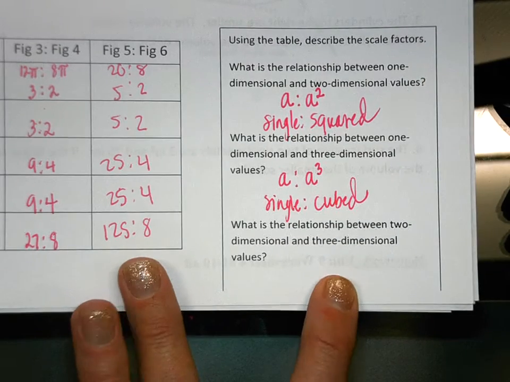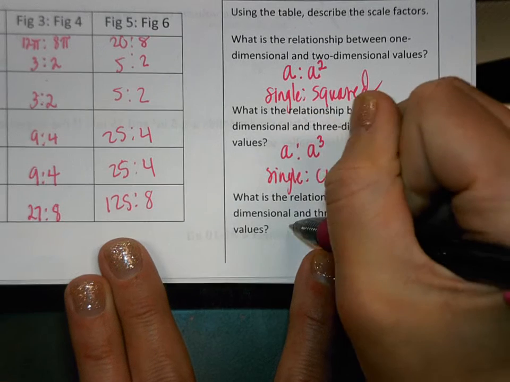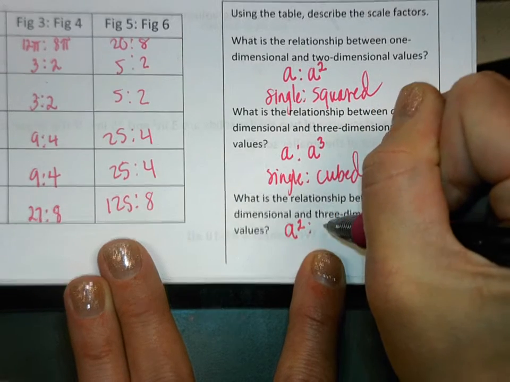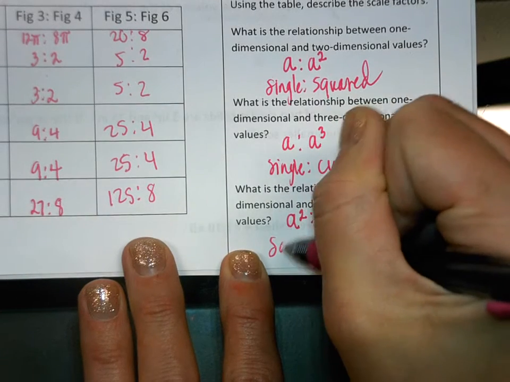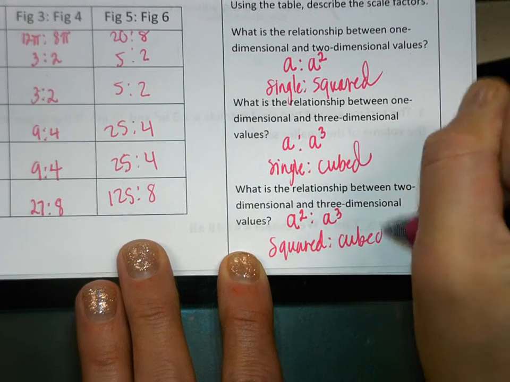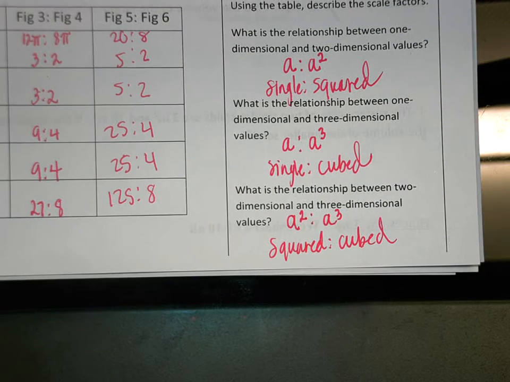And what is the relationship between 2-dimensional and 3-dimensional? That would be a squared to a cubed, or squared to cubed. Do we have any questions before moving on?